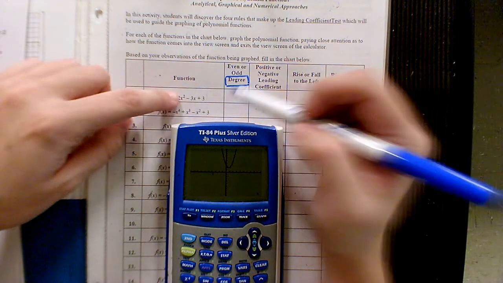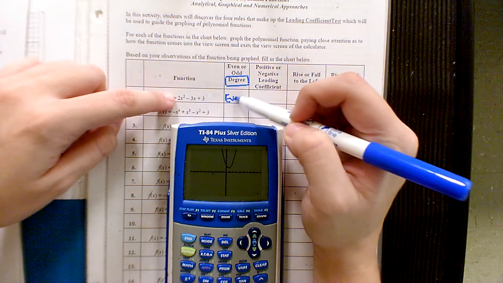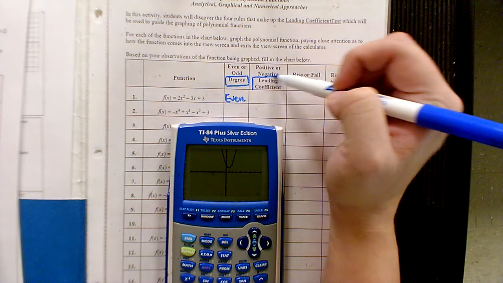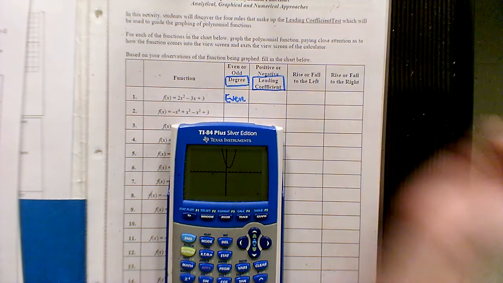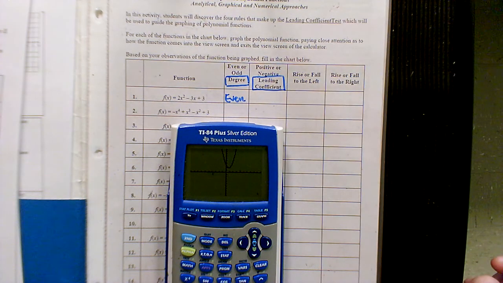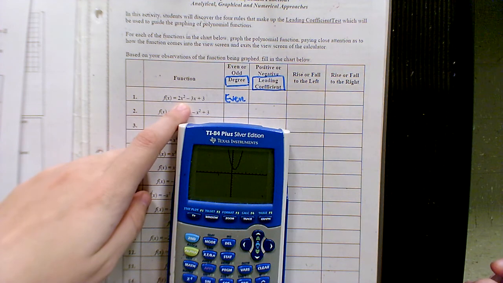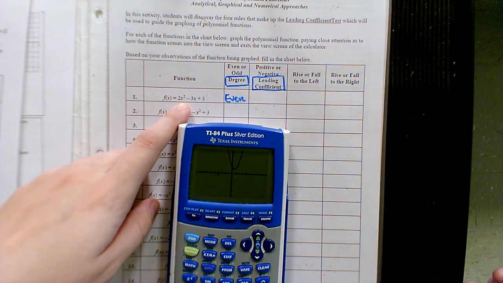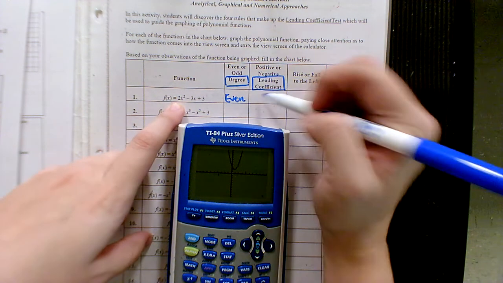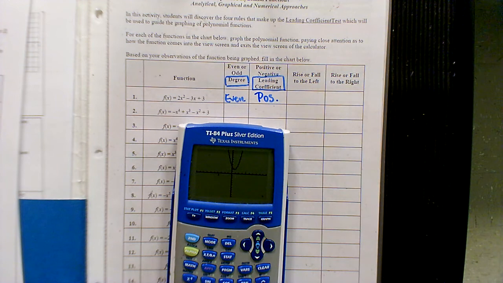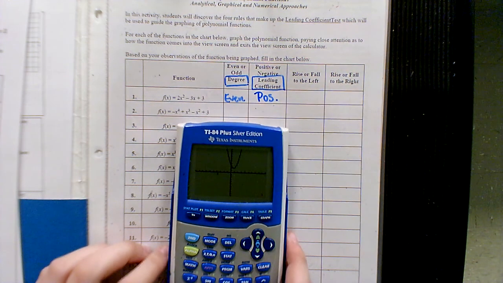Yeah, even. We have a power of 2, it's quadratic. Is the leading coefficient, meaning the number attached to the x squared term, positive or negative? Yeah, positive. We have a positive 2 out front. Those are two things we can identify from the equation.